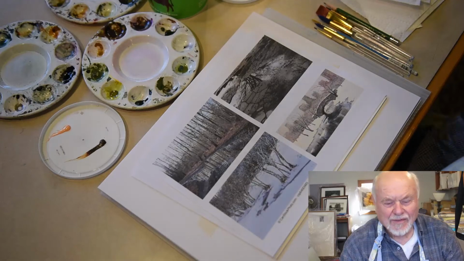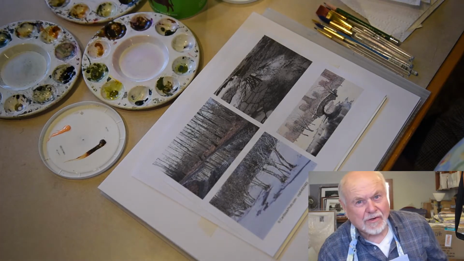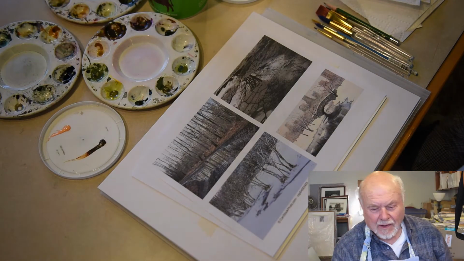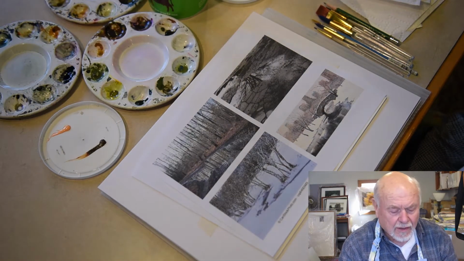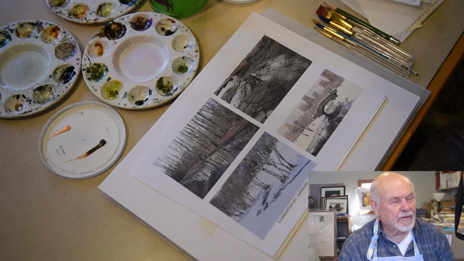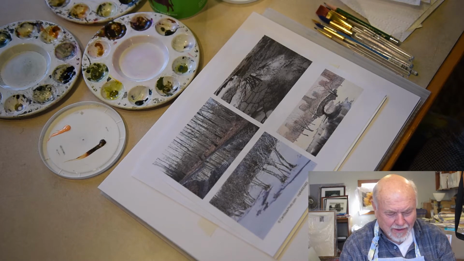Hi there. Welcome to another in our series of watercolor techniques, an ongoing series. In this session, we're going to focus on reflections. We have grandson Levi behind the camera, and he's going to record the actions that evolve over the next few minutes.